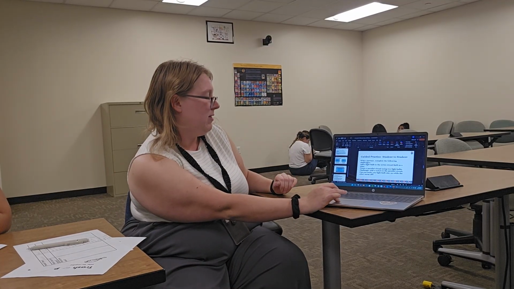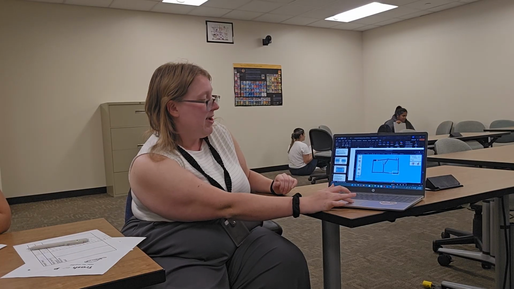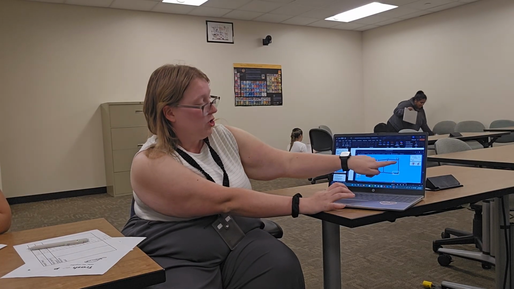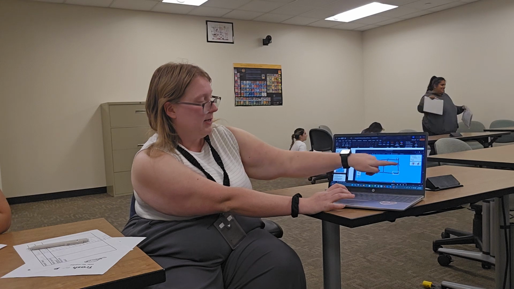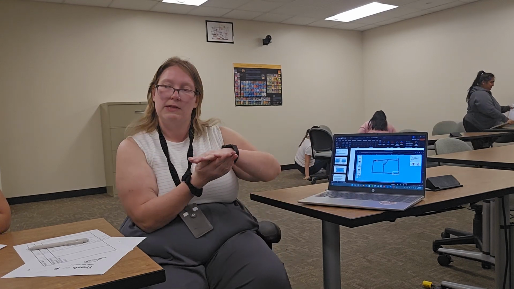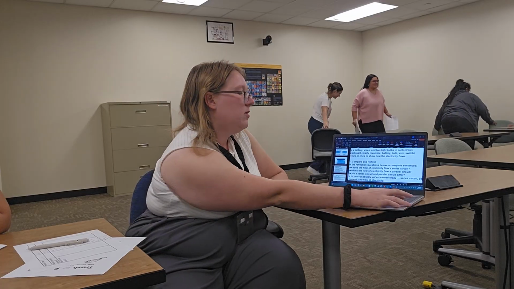Now for the challenge, I did a challenge for early finishers: add a switch to the parallel circuit. Can you make one light bulb stay on while the other one turns off? That would be for the person that finishes early. It would look something like this. If I open this, one would turn off because it's no longer closed, it's open. There's a break in the circuit. Alright, let me move on.